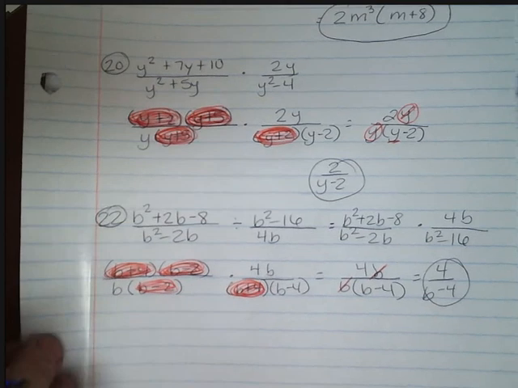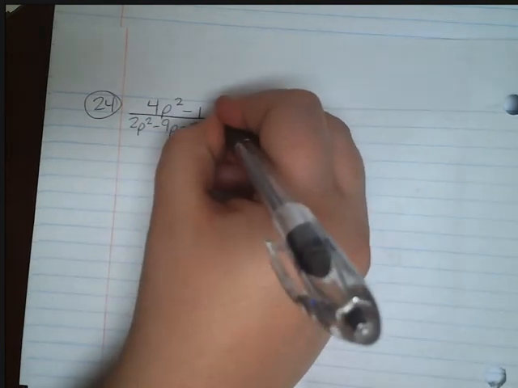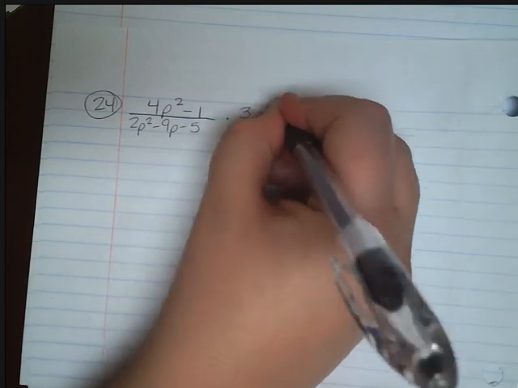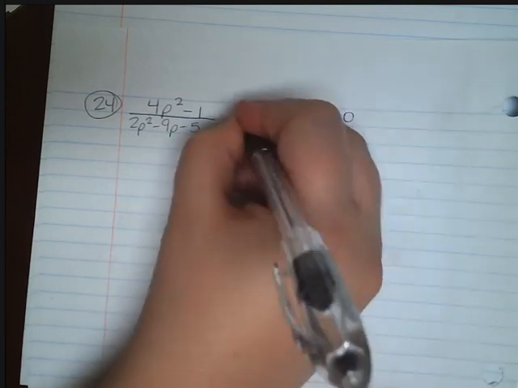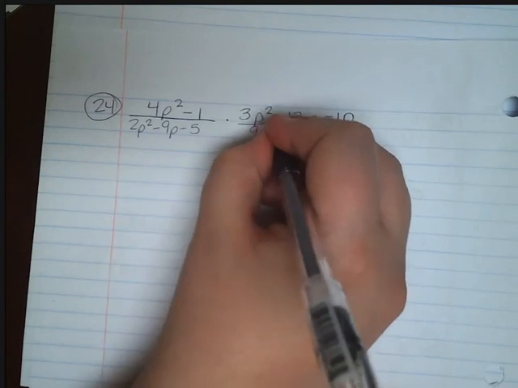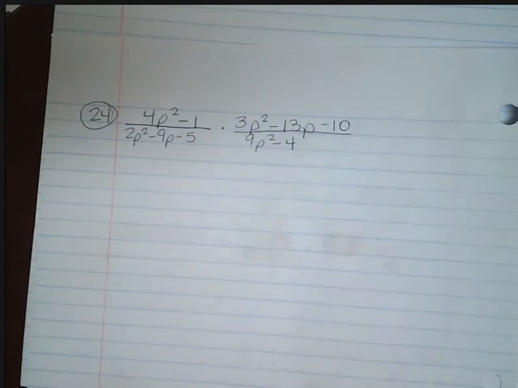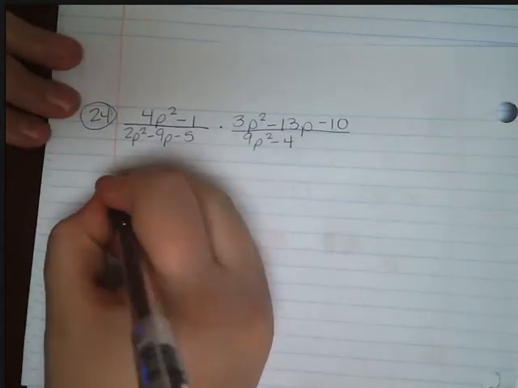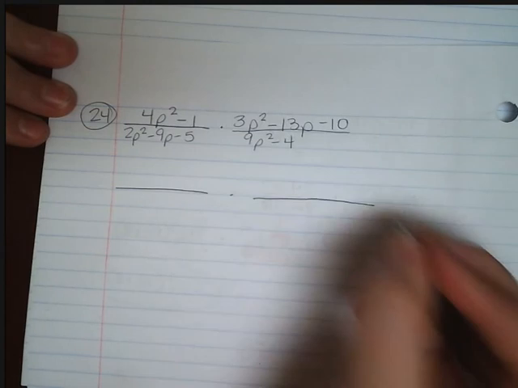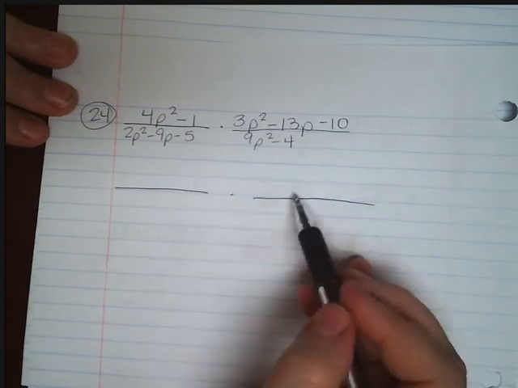Okay, so now let's look at problem number 24. This is the last problem in this section that we're going to actually go over. So I have 4p squared minus 1 divided by 2p squared minus 9p minus 5 times 3p squared minus 13p minus 10 divided by 9p squared minus 4. So what I'm going to do is I'm going to go ahead and draw that because I need to factor each one of these numerators and denominators.